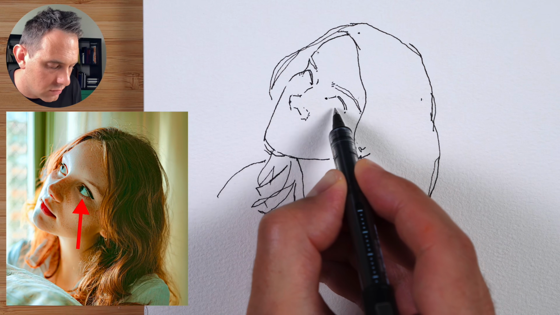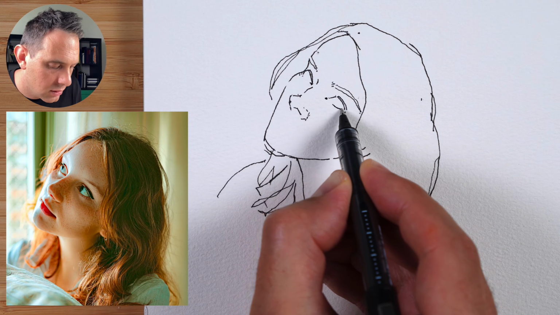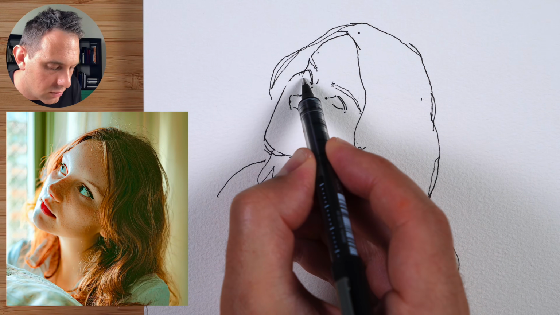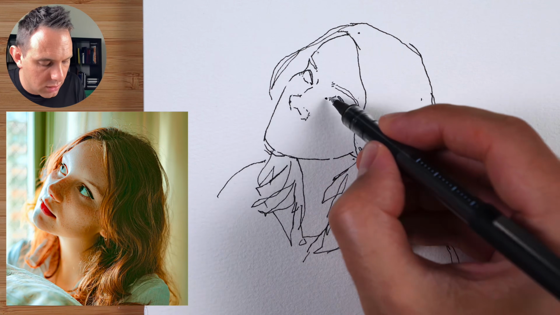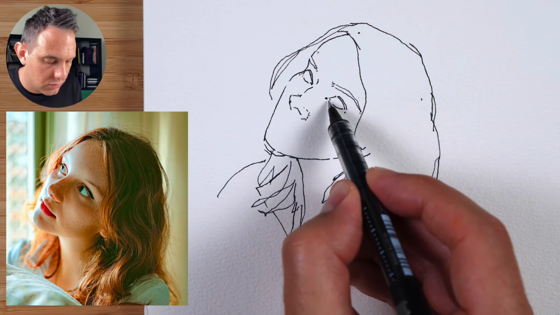I'm going to make that curve shape. Let's put in that line there. Give it a nice curve, and on this side, a little curve. And in here might have a little line there for where the eyeball stops. That's the corner of the eye just there.